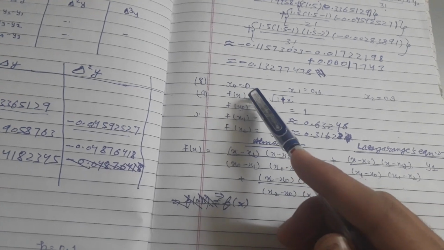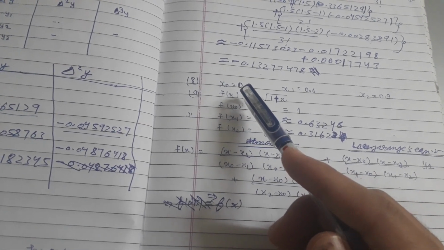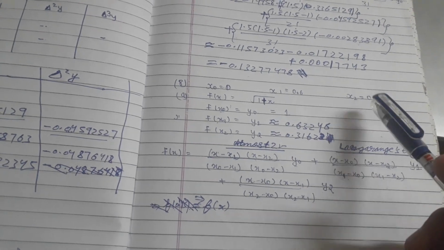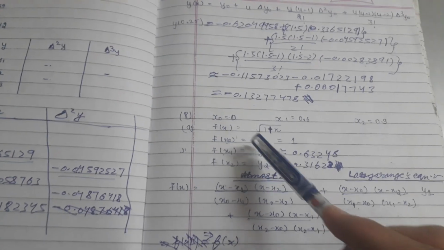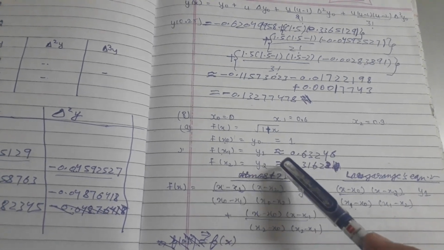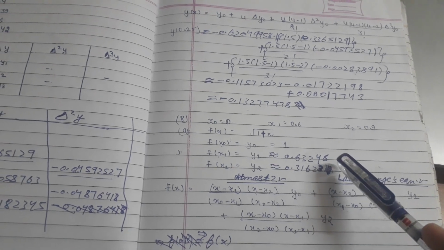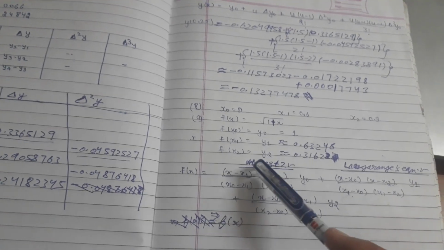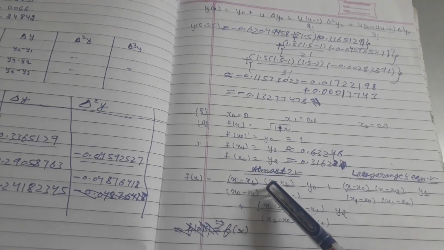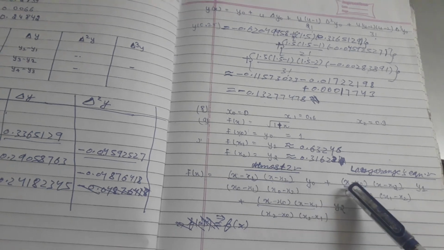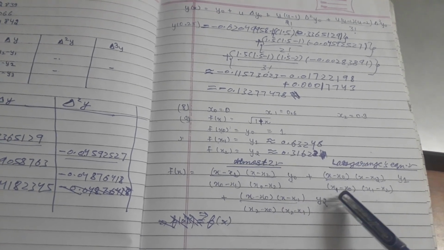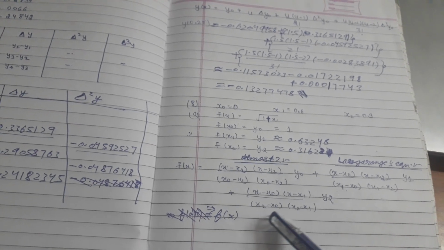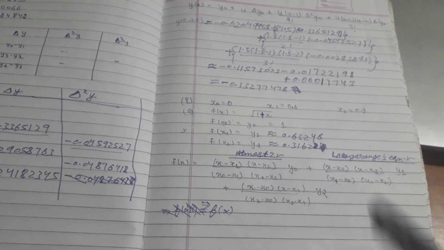For example, if the x-axis is not equally spaced, say x naught is equal to 0, x1 is equal to 0.6, x2 is equal to 0.9, and the function is the square root of 1 plus x, then y naught is equal to 1, y1 is approximately 0.632246, and y2 is approximately 0.31623. We then use Lagrange's formula: function x is equal to (x minus x1)(x minus x2) over (x naught minus x1)(x naught minus x2) y naught plus (x minus x naught)(x minus x2) over (x1 minus x naught)(x1 minus x2) y1 plus (x minus x naught)(x minus x1) over (x2 minus x naught)(x2 minus x1) y2.